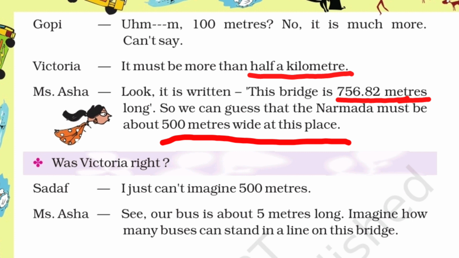So was Victoria right? Sadaf replied, I just can't imagine 500. So before that, was Victoria right? Yes, Victoria was right because she said it is more than half a kilometer. So 1 kilometer is 1000 meters. So the teacher replied half, 500 meters, right? So half a kilometer is 500 meters. So was Victoria right? Yes, she is right.